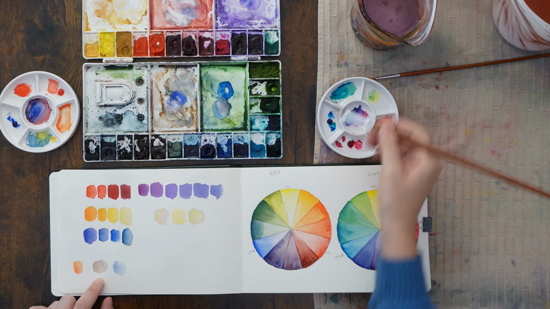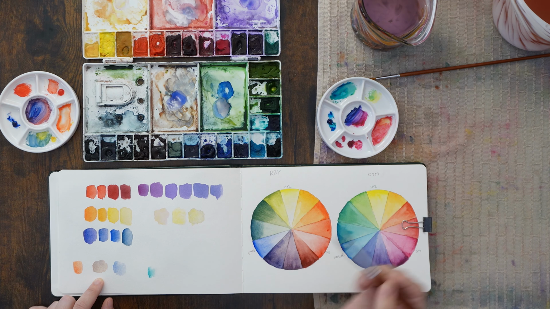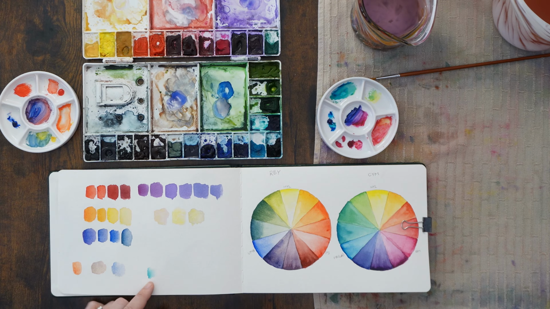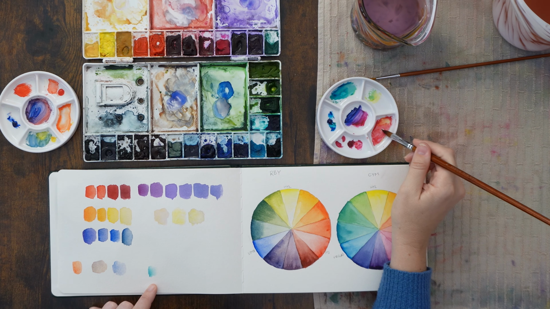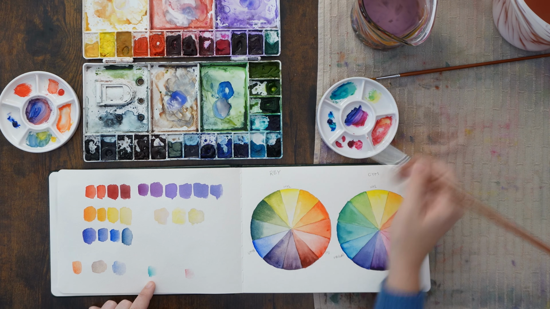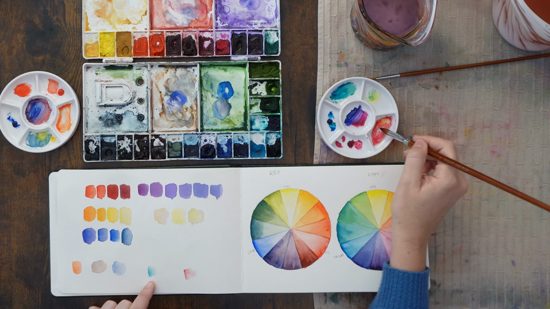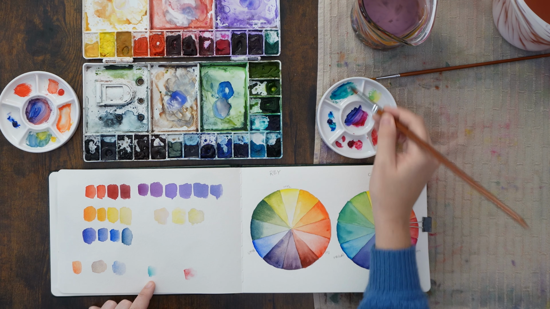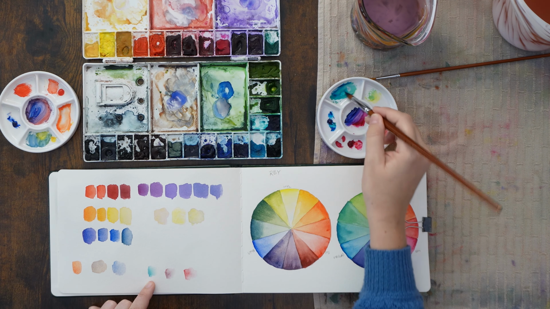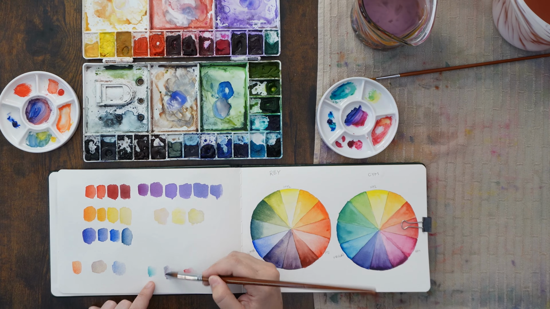So if I mix like a greenish blue color, okay, so green and pink or red are opposites. So I've mixed that greenish blue color with a pinky color, right? And these are just mixtures that are in my palette already. I'm just taking a little bit of them, okay?